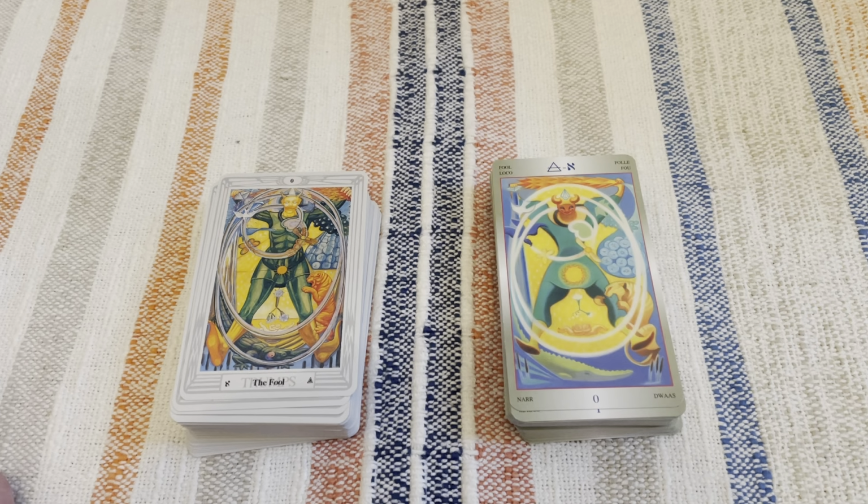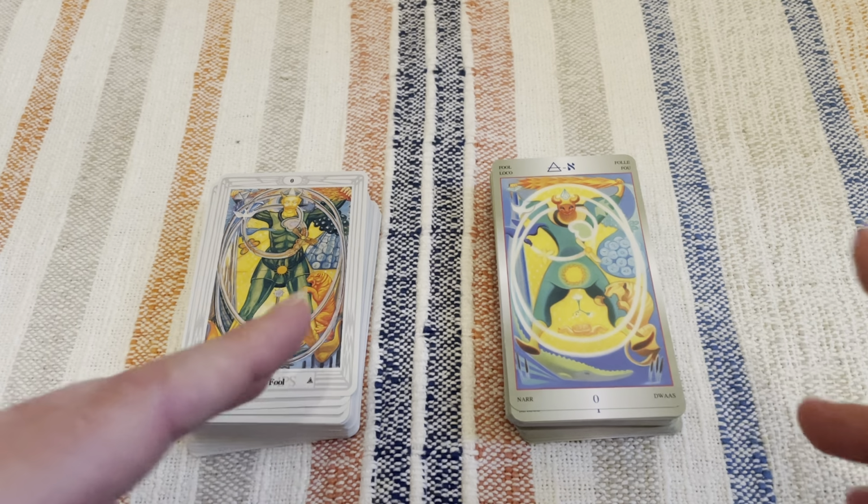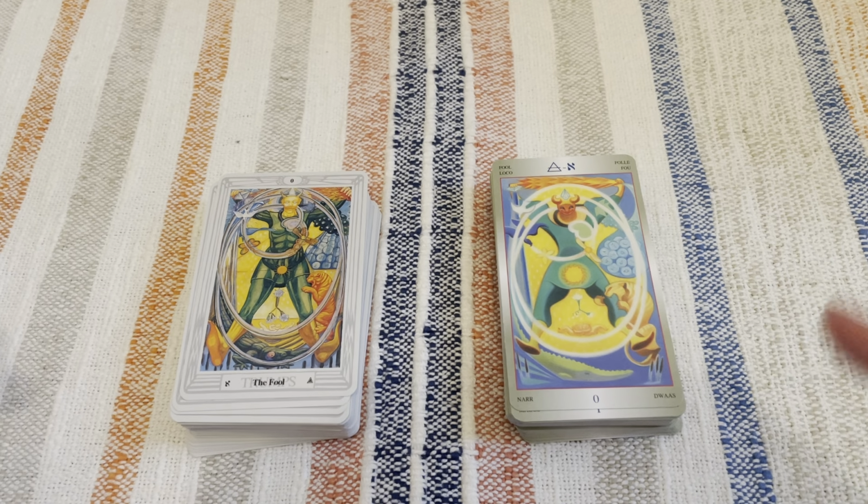I want to get through the whole deck, so let's look at the majors first, and then when we get to the minors, we'll talk about the differences. And it's the minors, excluding the court cards and the aces, those 36 decanic cards, that's where the major difference is. But first, let's take a look at the majors.